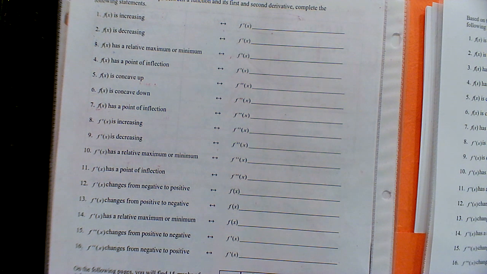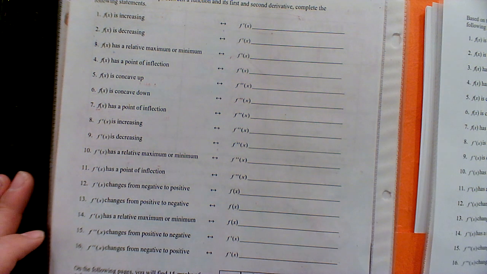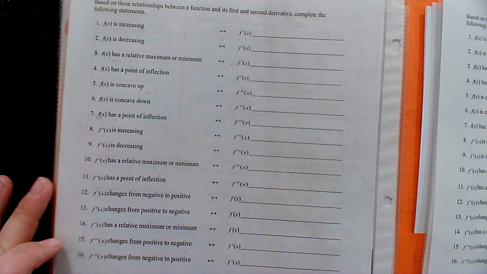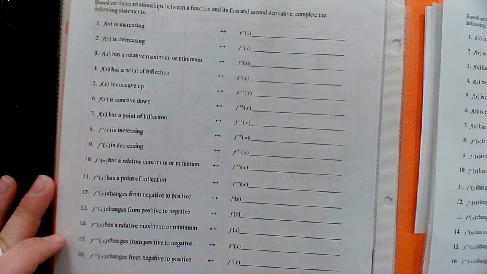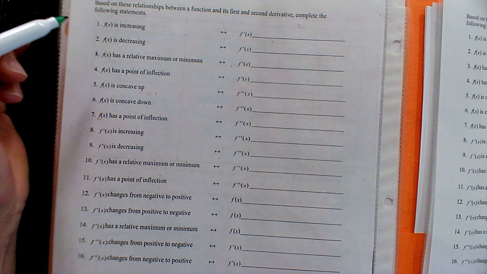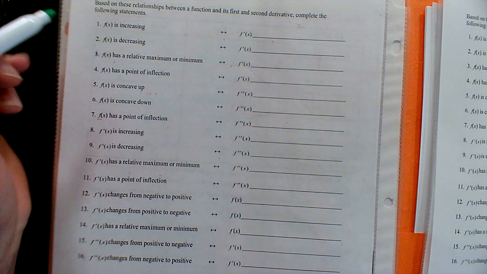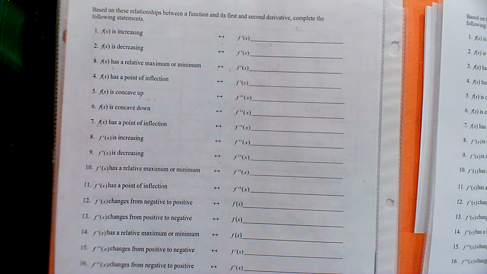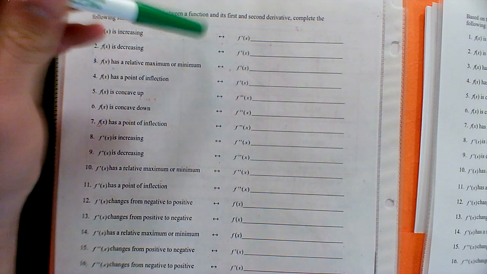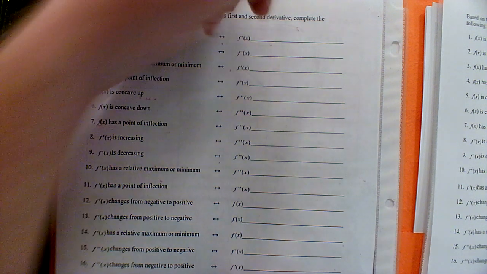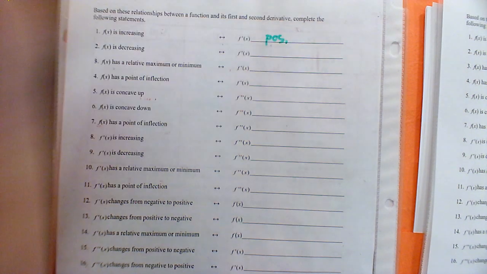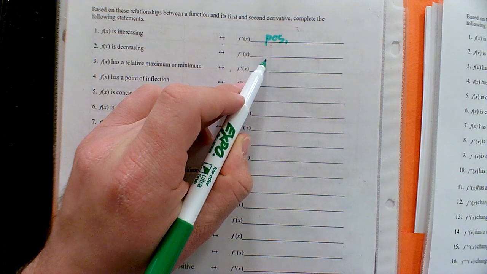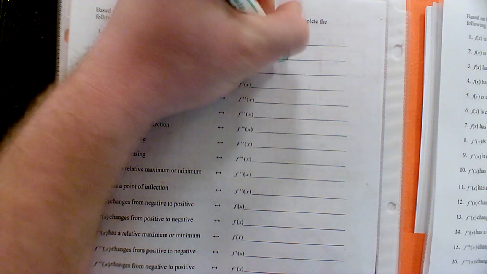All right, let's start to go through these then. We're going to start out with our original function, and we're going to compare that to the derivative. So we know if our original f of x is increasing, what do we know about the derivative? If the original is increasing, what's true about the derivative? Positive. If f of x is decreasing, what do we know about the derivative? Negative. Okay.